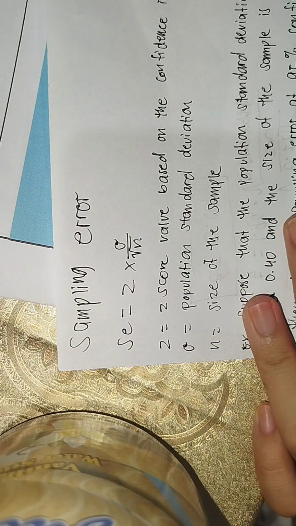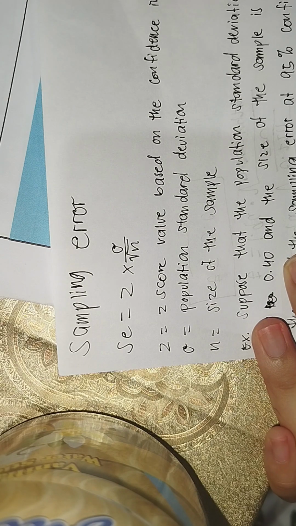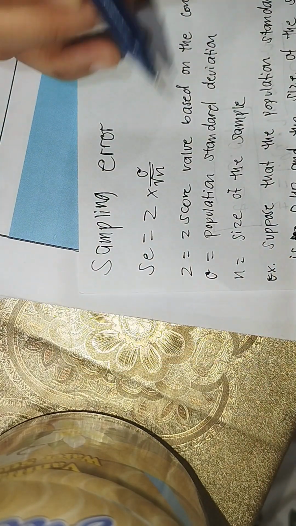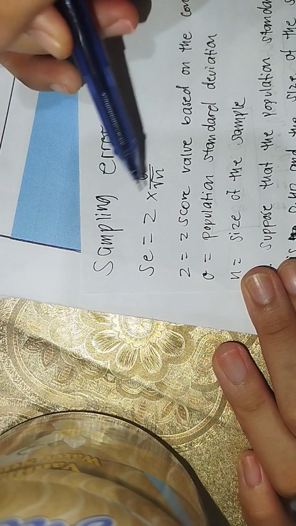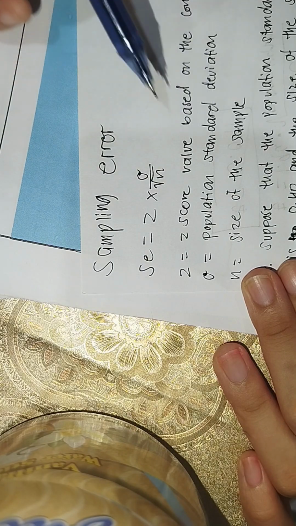So the next one is sampling error. So this formula is used to find the sampling error or standard error. The sampling error means the difference between the sample mean and the true population mean. We use this formula to know how accurate the sample result is and decide if you need a bigger sample to make it more reliable.